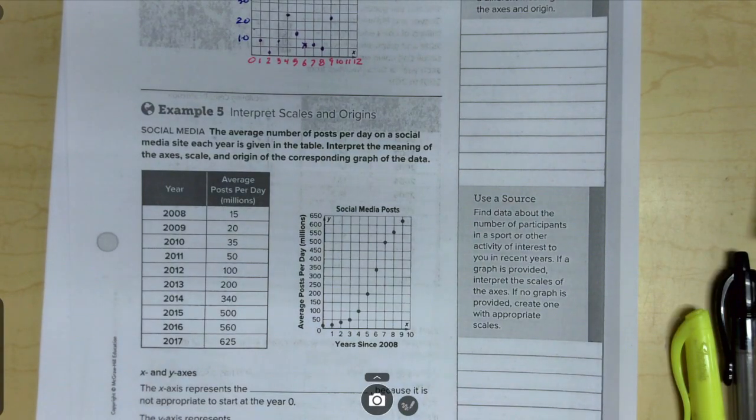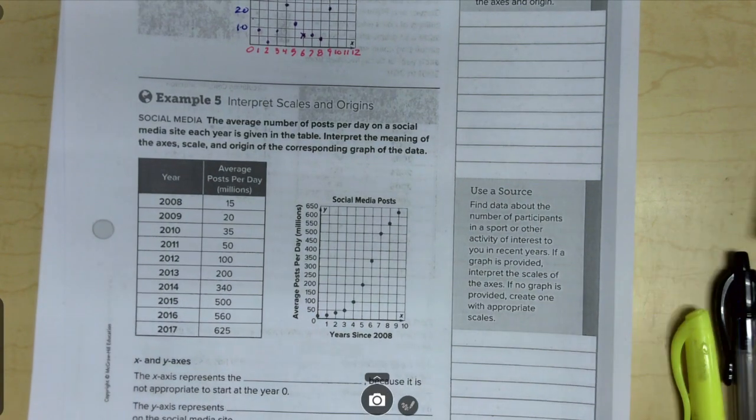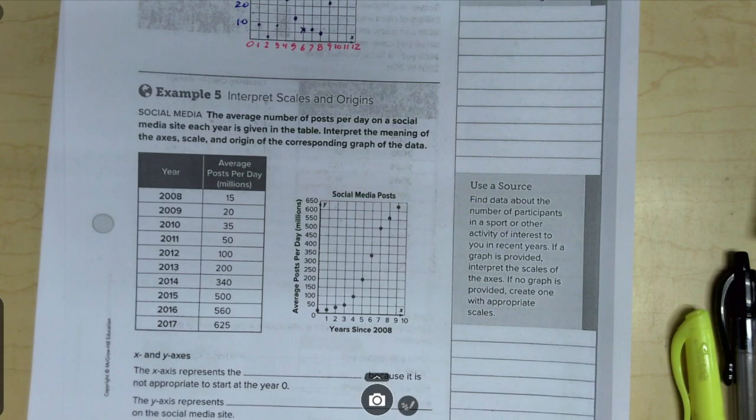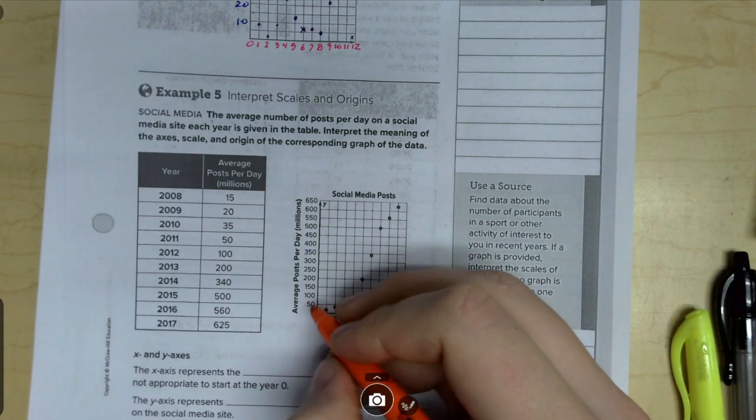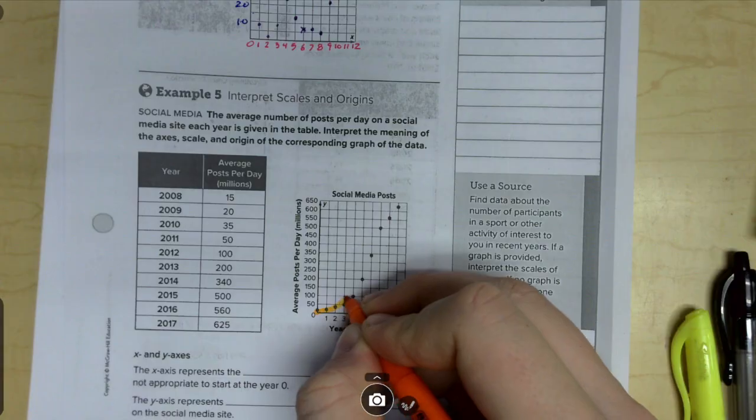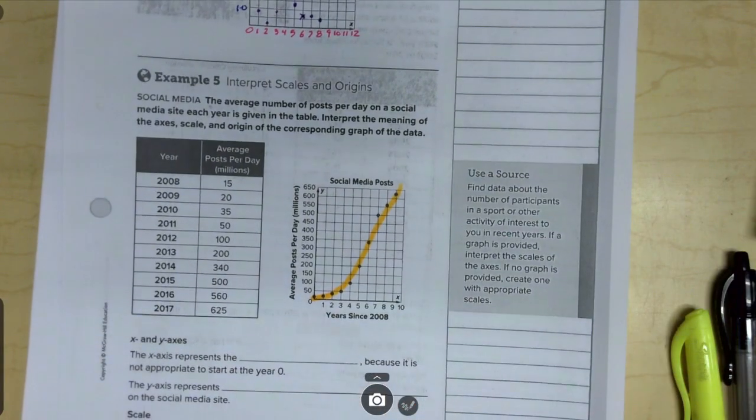All right, example 5. Interpret scales and origin. Social media. The average number of posts per day on a social media site each year is given in the table. Interpret the meaning of the axis, scale, and origin of the corresponding graph. Now, do notice, just a quick aside, that these points look very exponential.